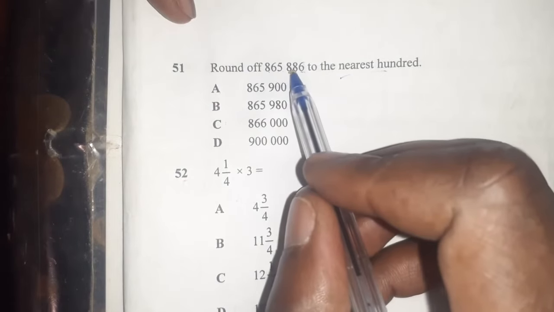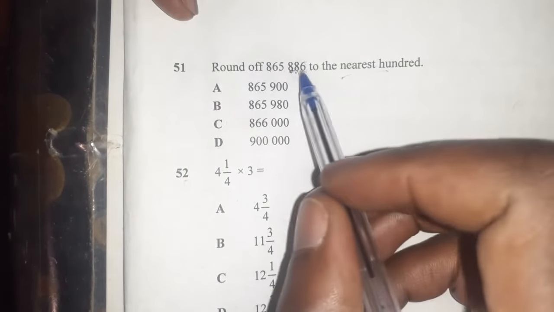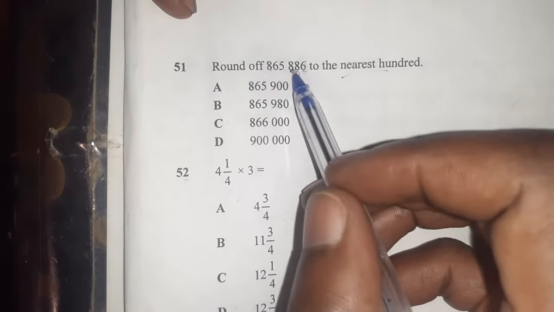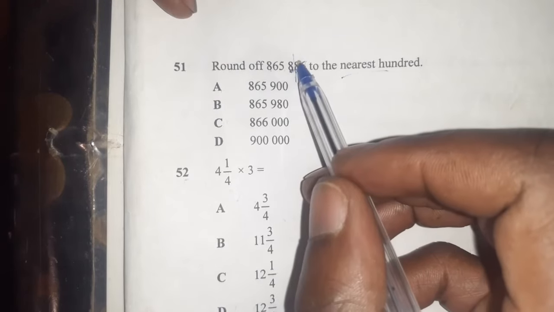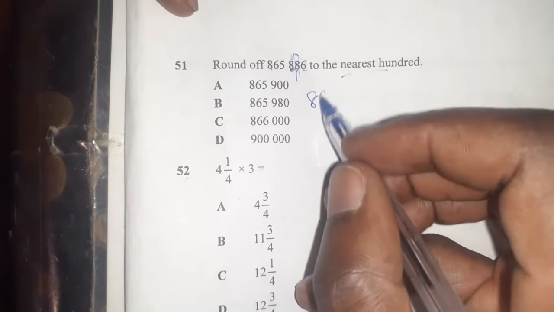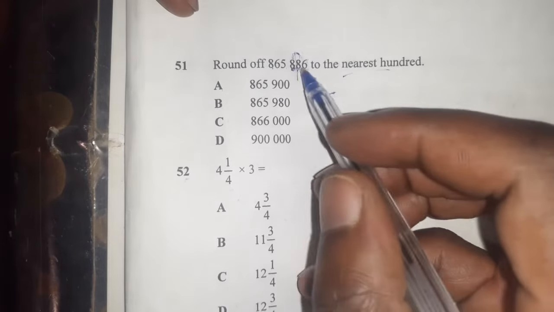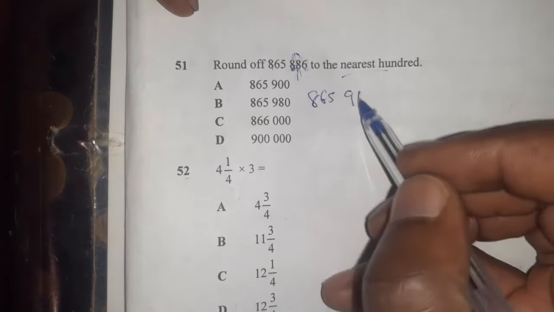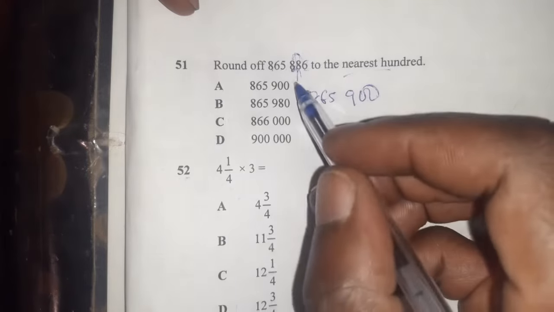So the hundreds are here. Sorry about that. So to the nearest 100, the 1 has to come to this one. So we have 8, 6, 5, then this one will be 9 now. So the first one is going to be our answer.